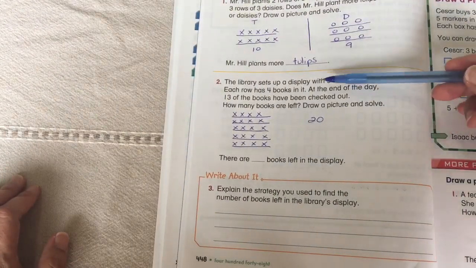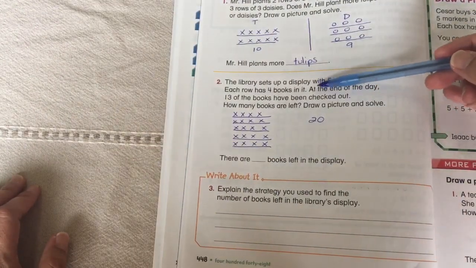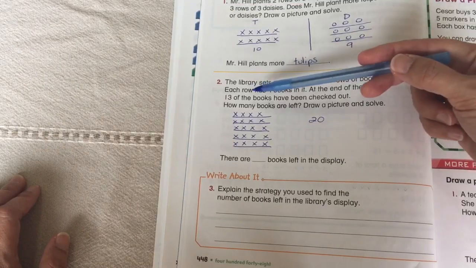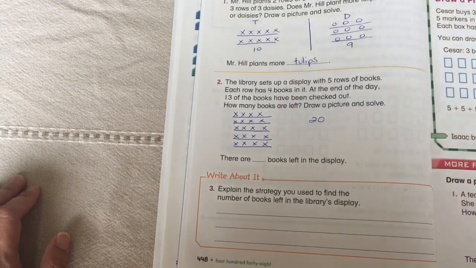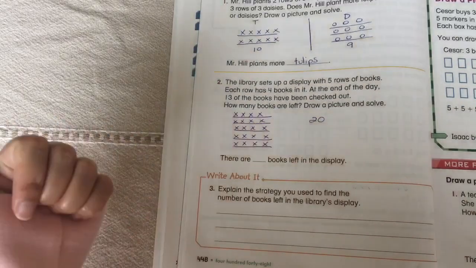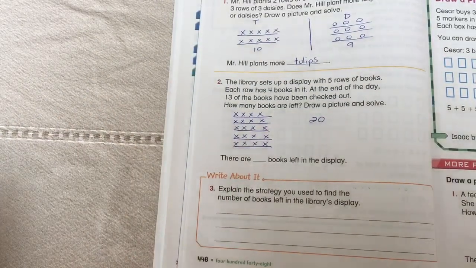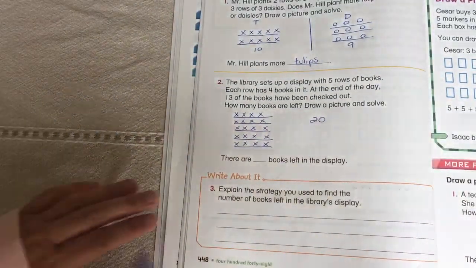But moving on to the next sentence. At the end of the day, 13 of the books have been checked out. Well, checking out means subtraction, right? We're not adding to the group, we're taking away from the group.